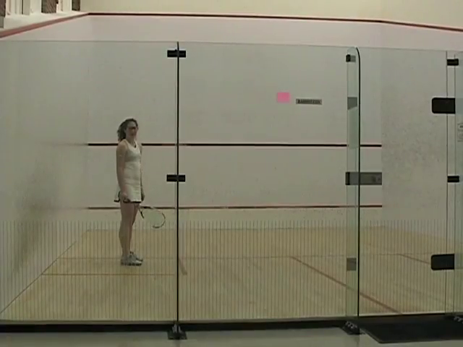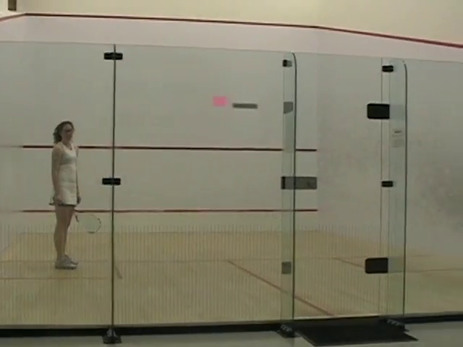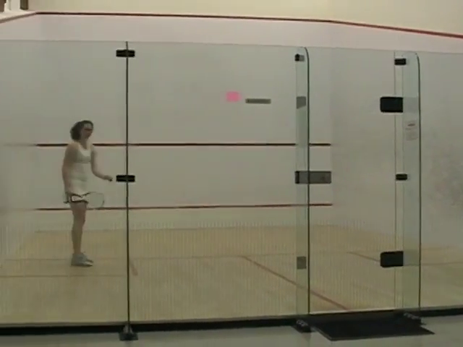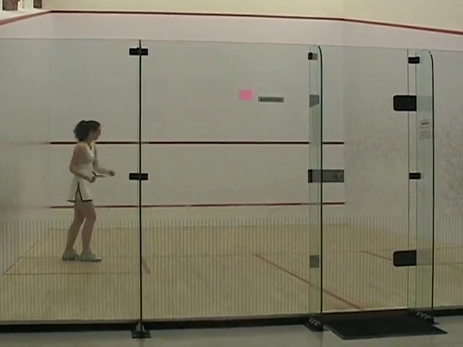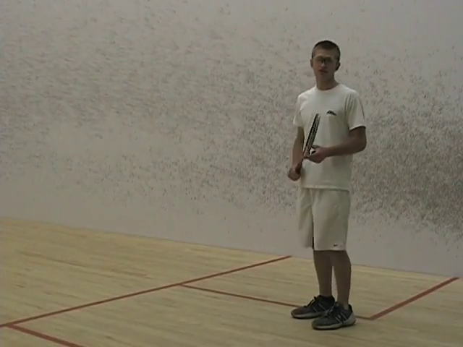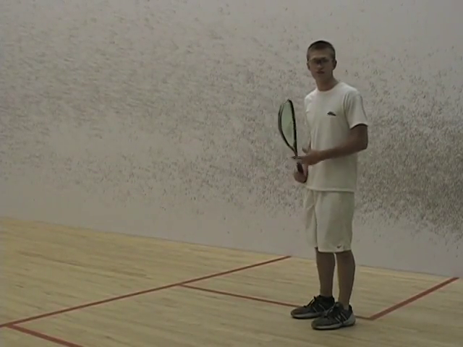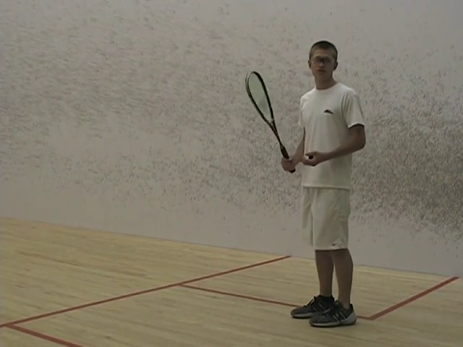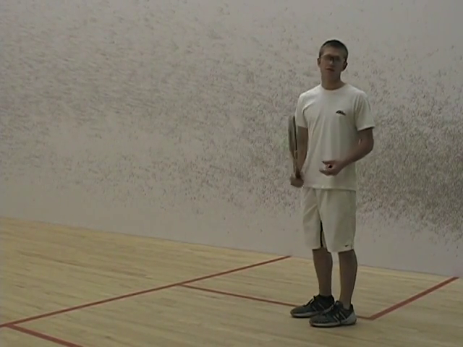While playing squash, the pink markers are the ideal places to hit a serve. Here's an example. Just as important as the serve from the left side of the court is the serve from the right side of the court. Generally, you'll choose this serve because you're serving to your opponent's backhand.